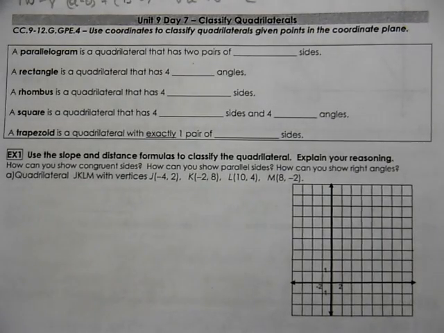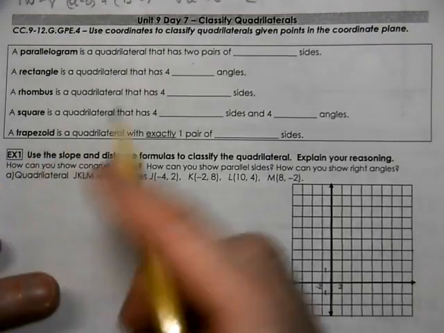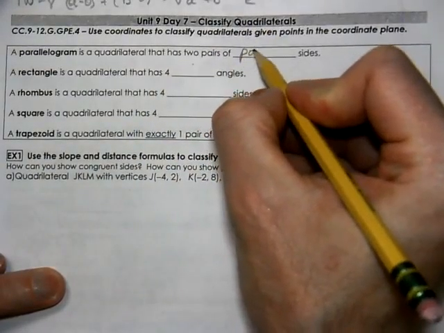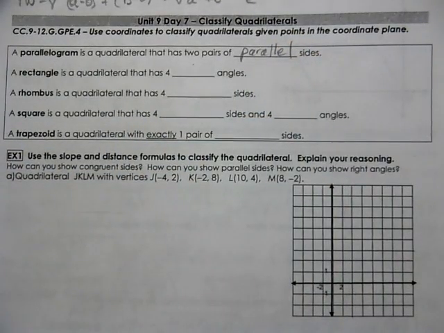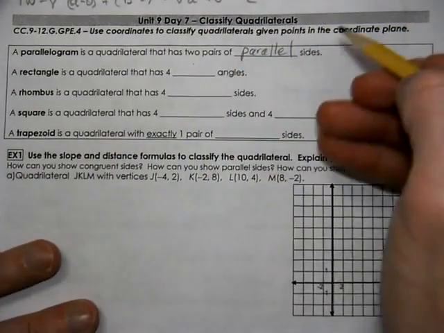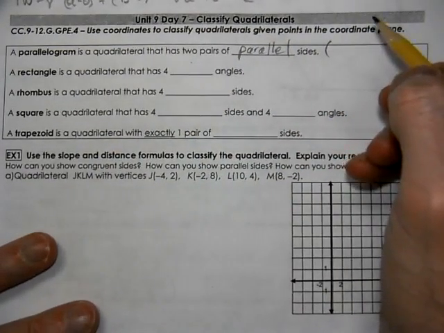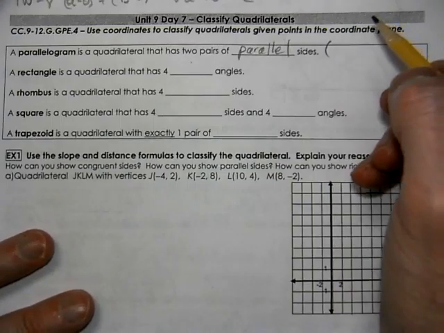Here's Unit 9, Day 7. These are the notes to classify quadrilaterals. We're looking at some of the definitions. A parallelogram is a quadrilateral that has two pairs of parallel sides. So the way that you can show that you in fact have parallel sides is to talk about congruent or same slopes.